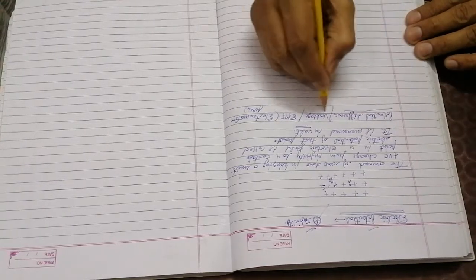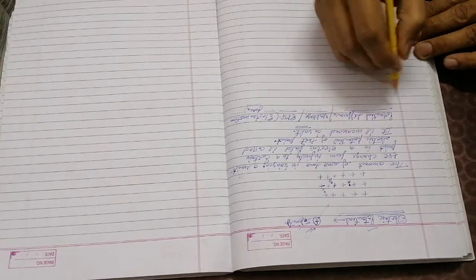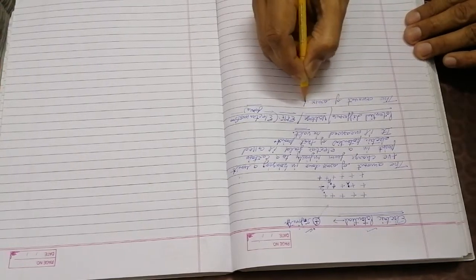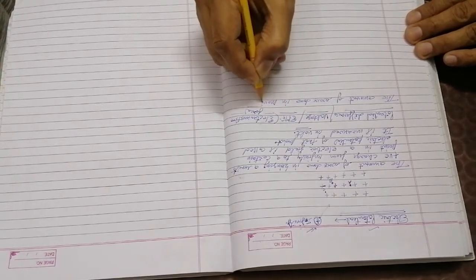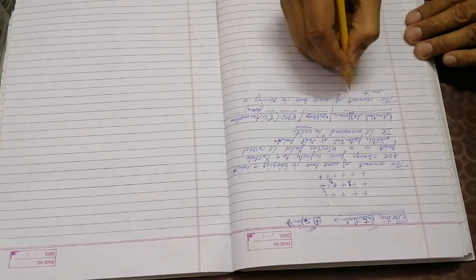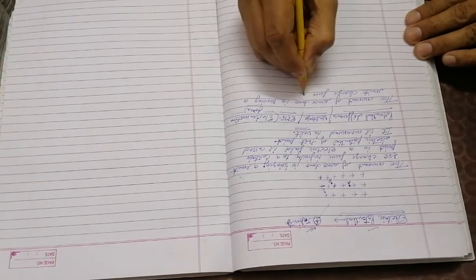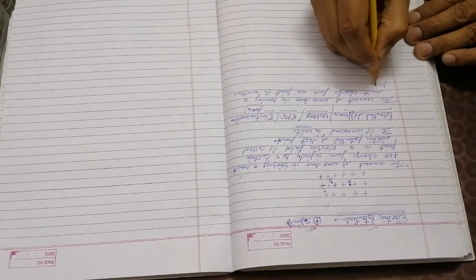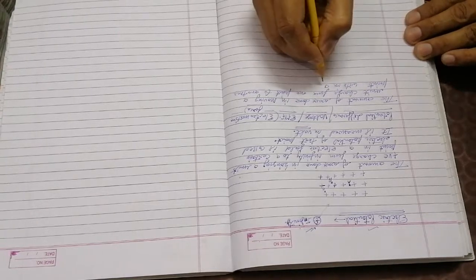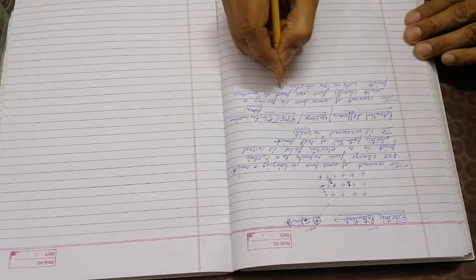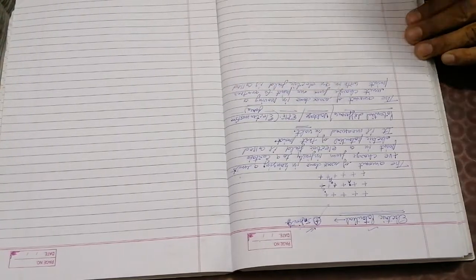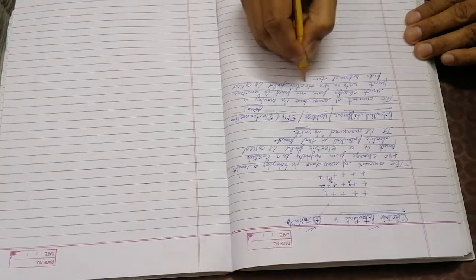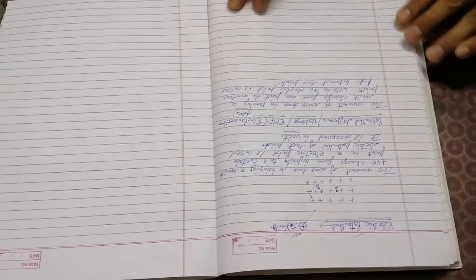The definition we are going to write about this potential difference or EMF: the amount of work done in moving a unit charge from one point to another point within an electric field is called potential difference, or PD, between two points. So it's a measurement we are doing very simply.